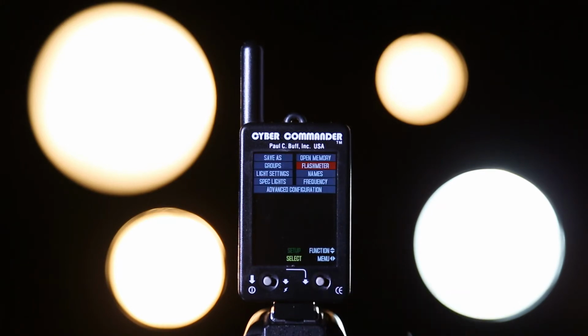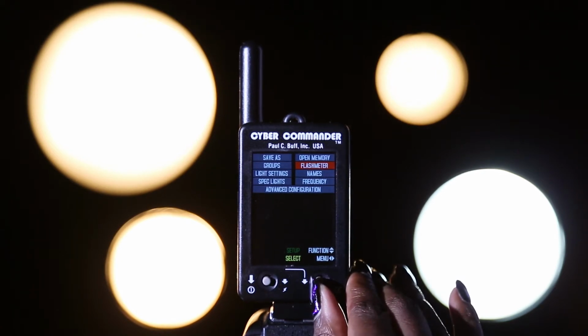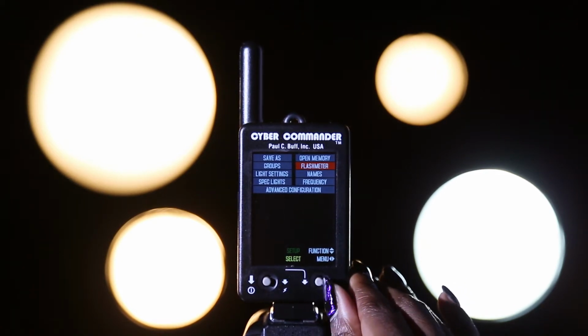And then the third screen, of course, is our setup menu. I can toggle between these three screens going either direction with the right joystick, going either to the left or to the right.